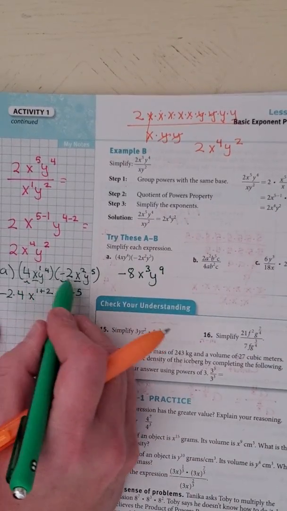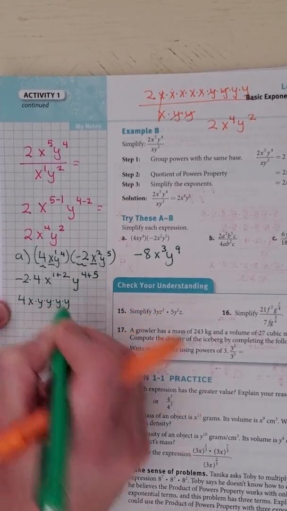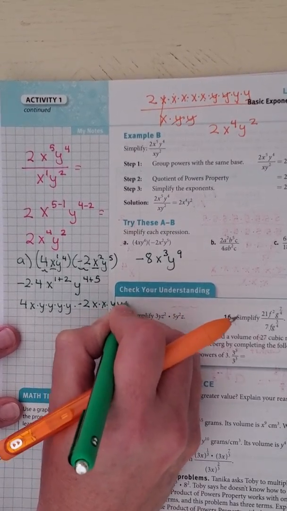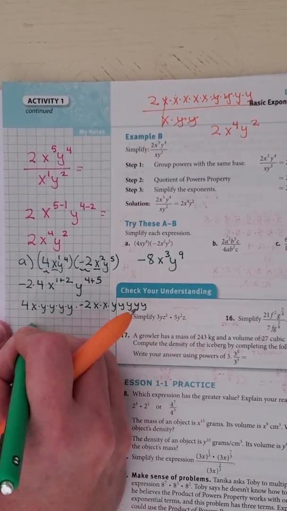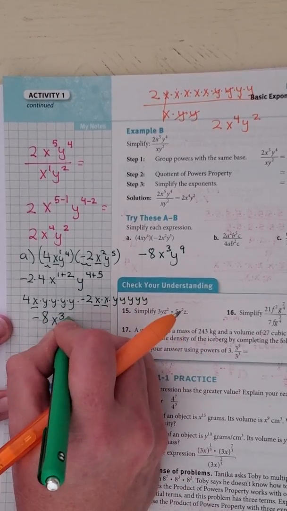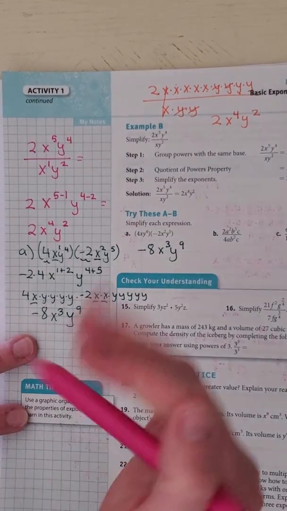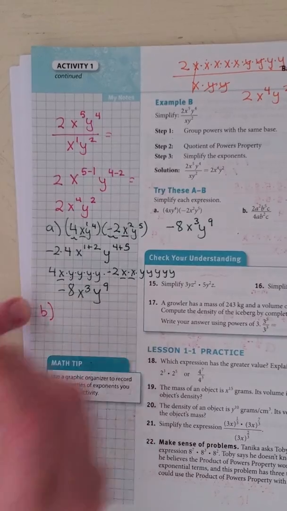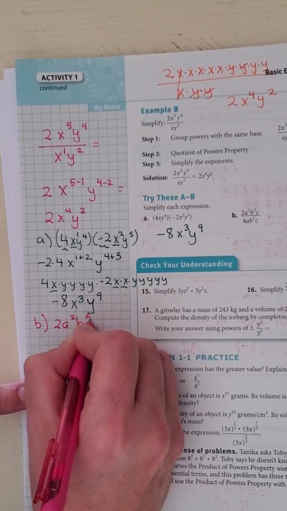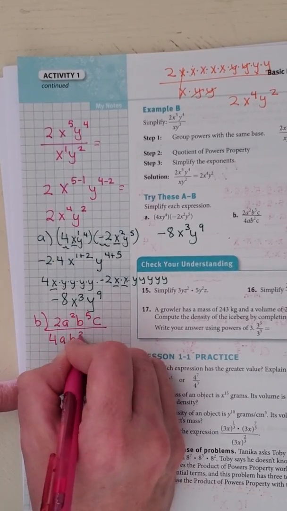Again, you can expand this out if you'd like. If you expanded it out, you'd have 4xy to the 4th times negative 2x squared y to the 5th. And then group your like items. That would be negative 8, x to the 1, 2, 3, y to the 4 plus 5 more is y to the 9th. I'm going to do try these B. Try these B says 2a to the 2nd, b to the 5th, c over 4ab squared c.